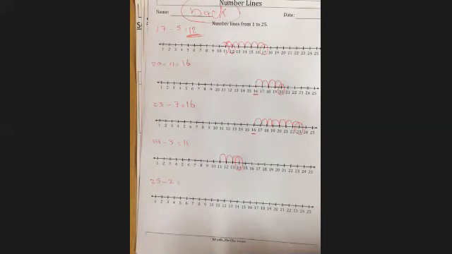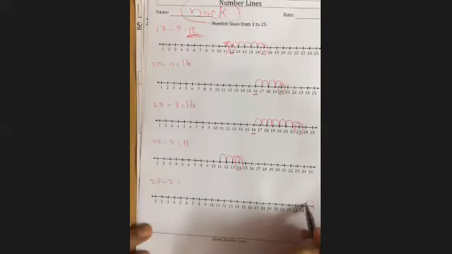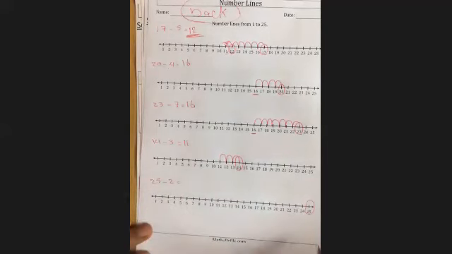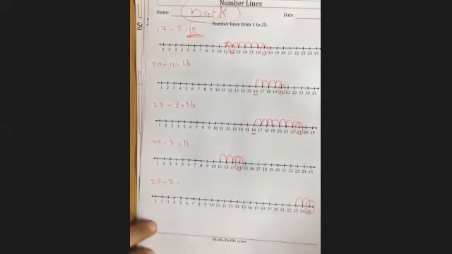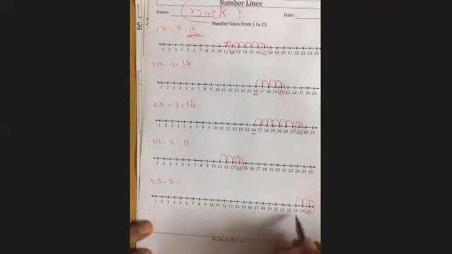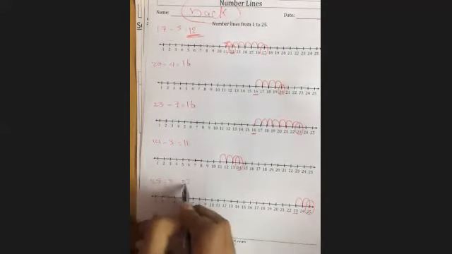Okay, Karim, can you solve this one? Yes. What are we going to do, Karim? We'll make a circle around 25. Very good. Make a circle around 25, the greatest one. And count back 2. 1, and 2. So the answer is 23. Okay. Thank you, Karim.